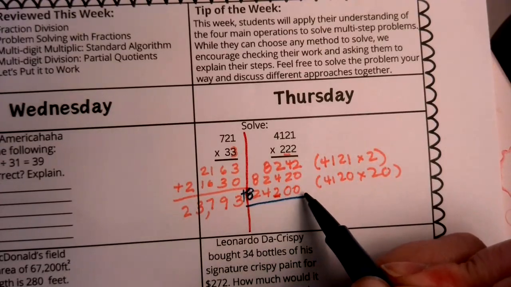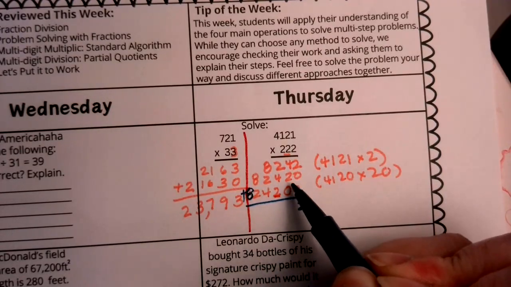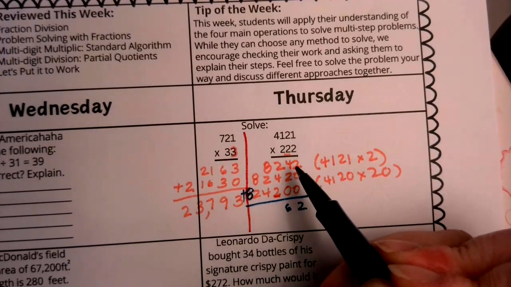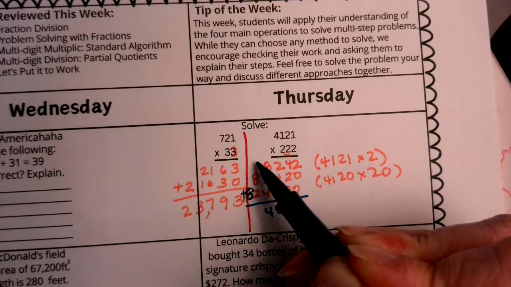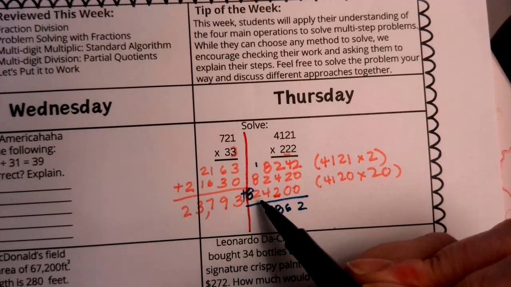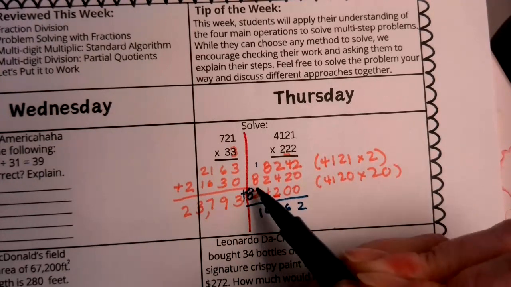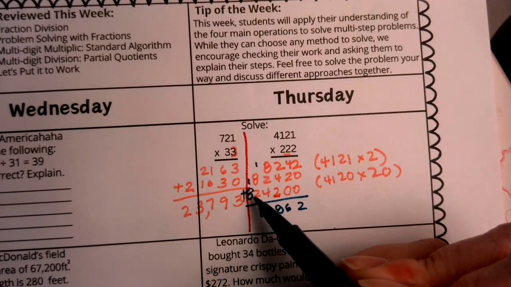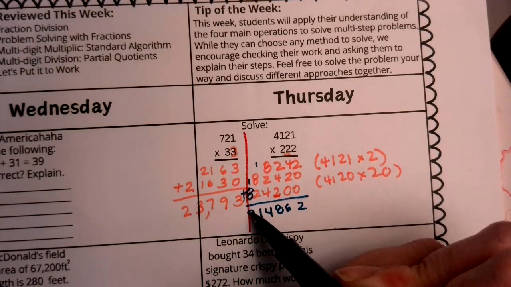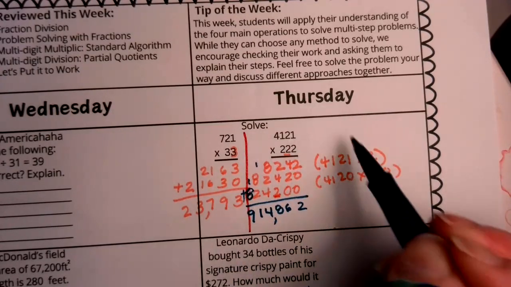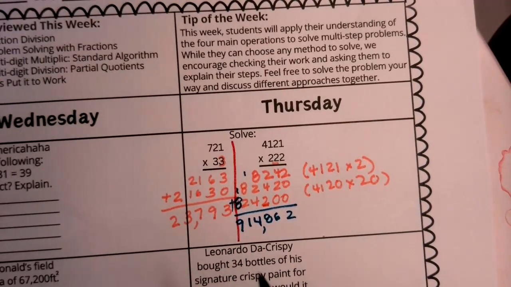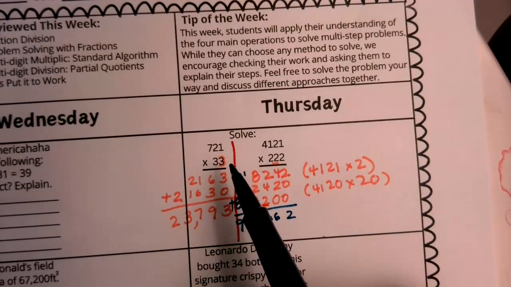So now I'm going to add these together. I have 2 plus 0 is 2. I have 4 plus 2 plus 0 is 6. I have 2 plus 4 plus 2 is 8. I have 8 plus 2 is a 10 plus 4 more is 14. Here's my 4 carrying my 1. I have 1 plus 8 plus 2 is 11. Here's my 1 carrying my 1. And 9 is what I have when I get 8 plus 1. So my answer to this question is 914,862.